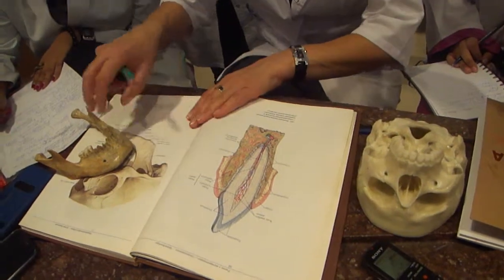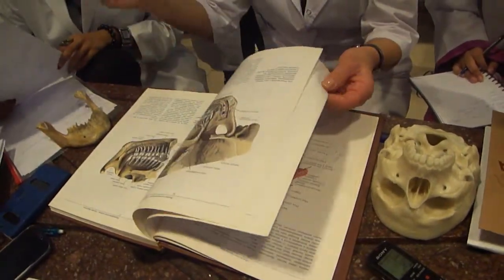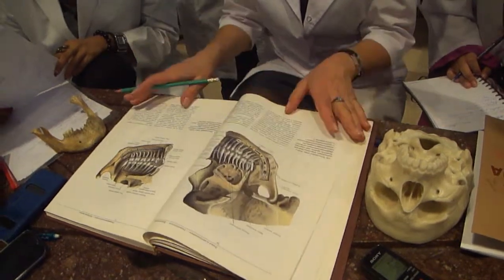Thus, in the oral cavity lies what organ? The tongue. And the dental formula, read it in the textbook.